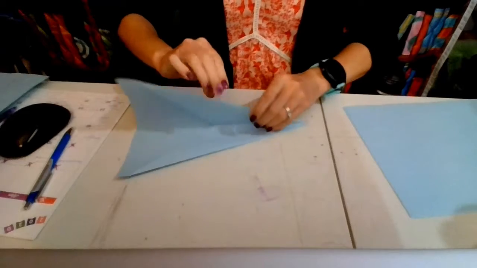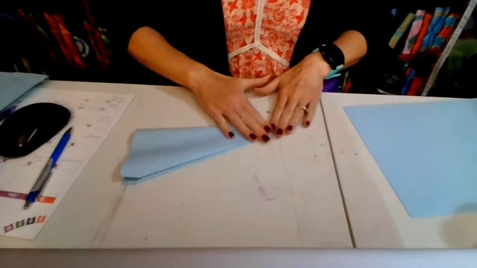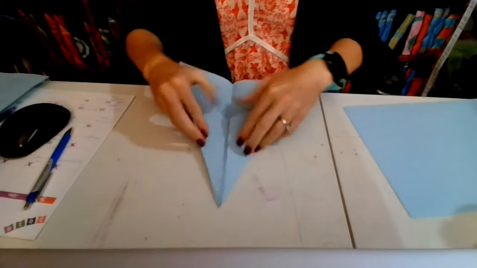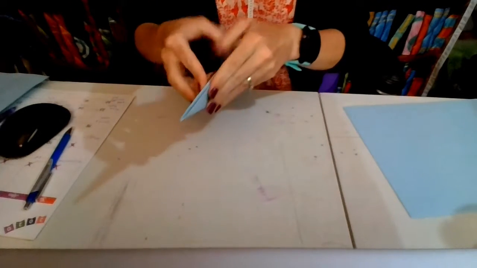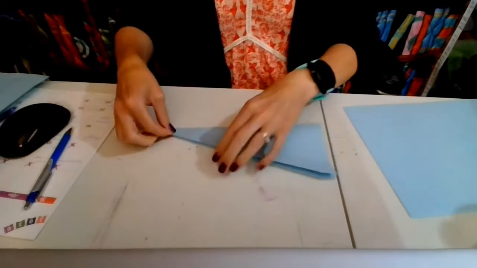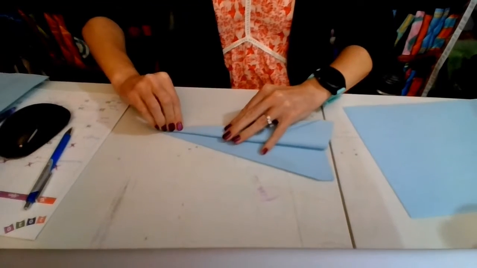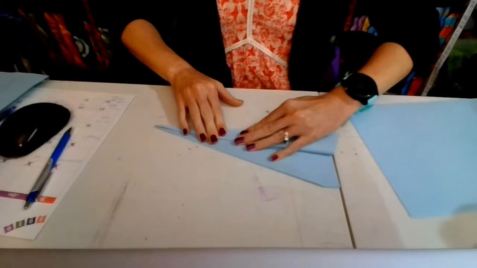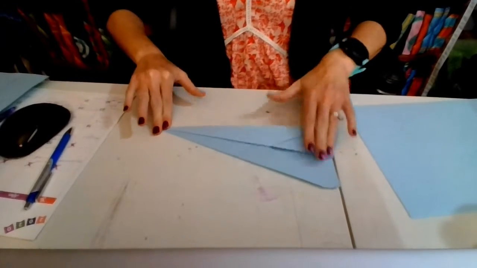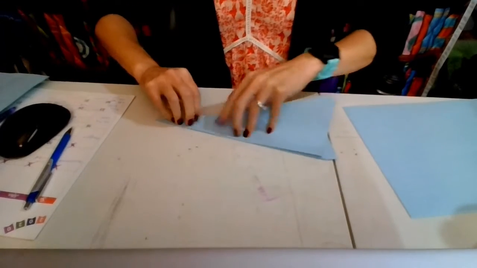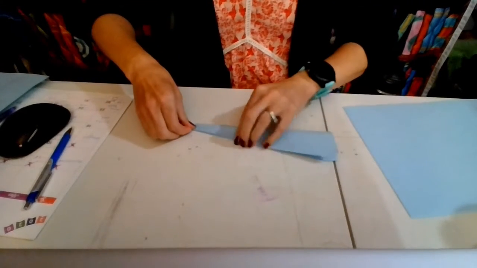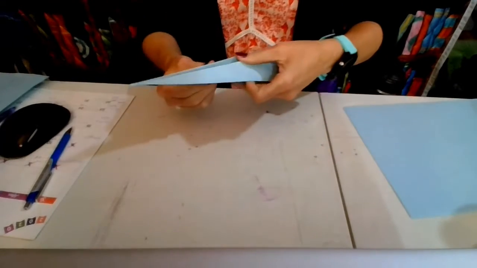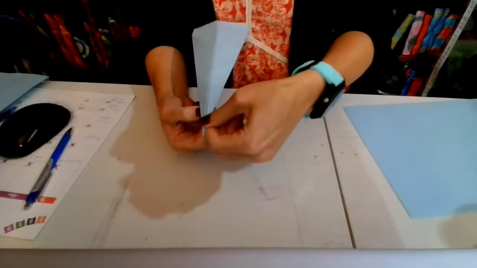And now we're going to fold it up in so that it's together. So we've had this. We folded this side in. We're going to fold it in together so that it's looking like that. And then we need to fold down our wings. So that we have an airplane.